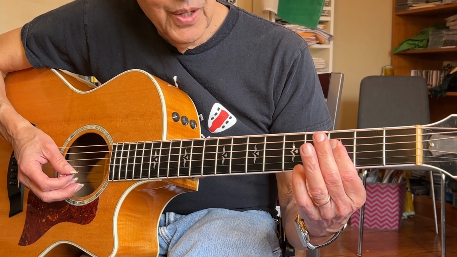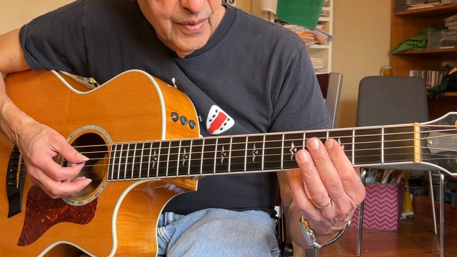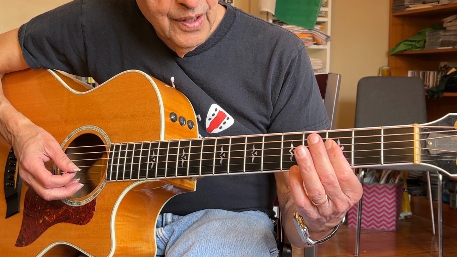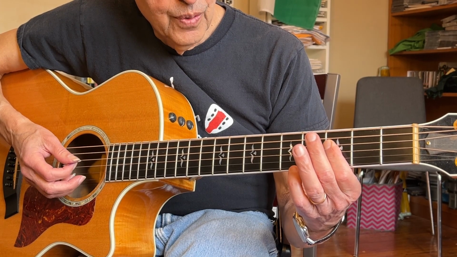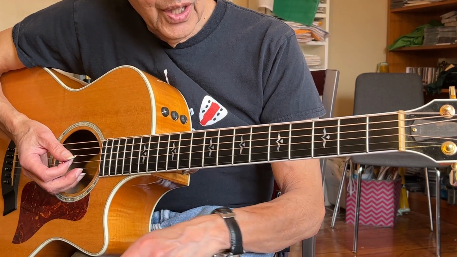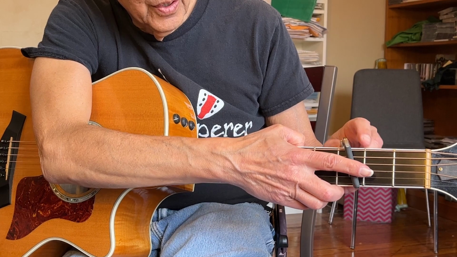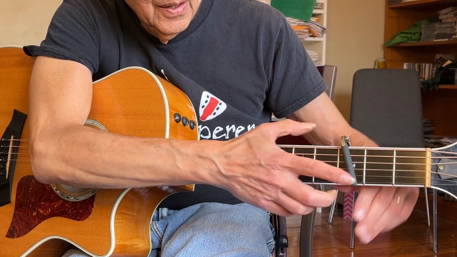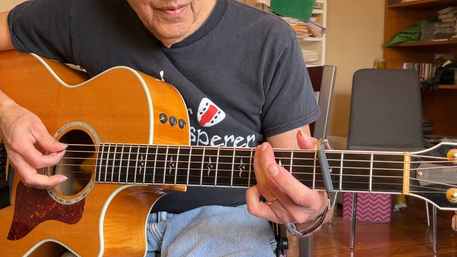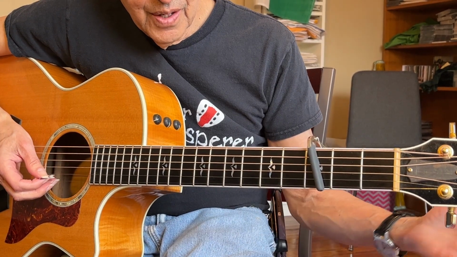Whereas this may be counterintuitive, when you want to play, in this case, a G shape, you would put the capo, you count down 1, 2, 3, but you count up 3 to where you put the capo on, and you play G shapes, which is the same as that B flat chord.